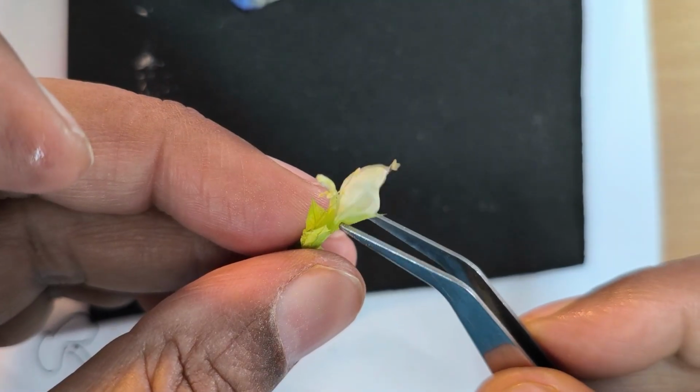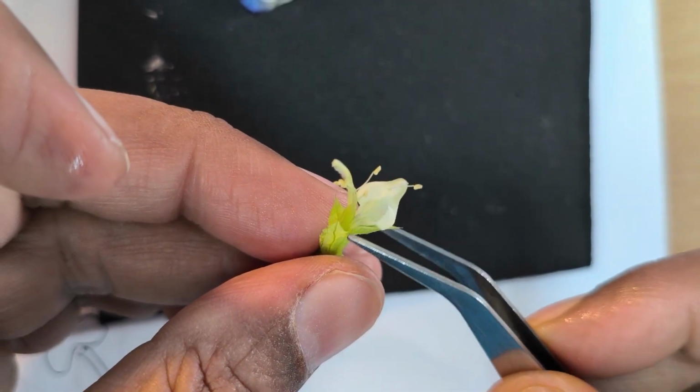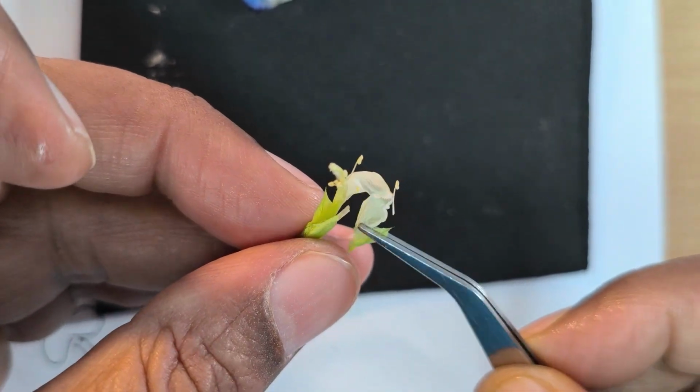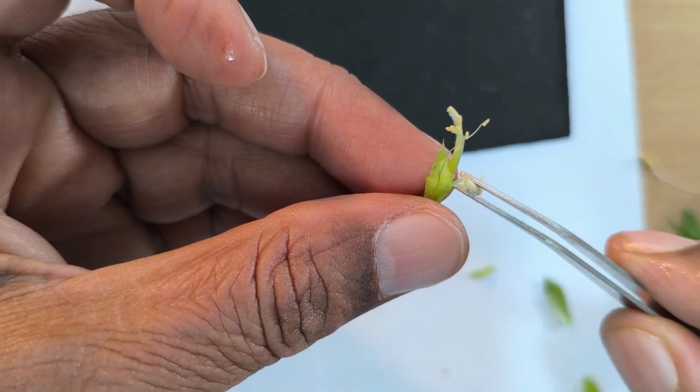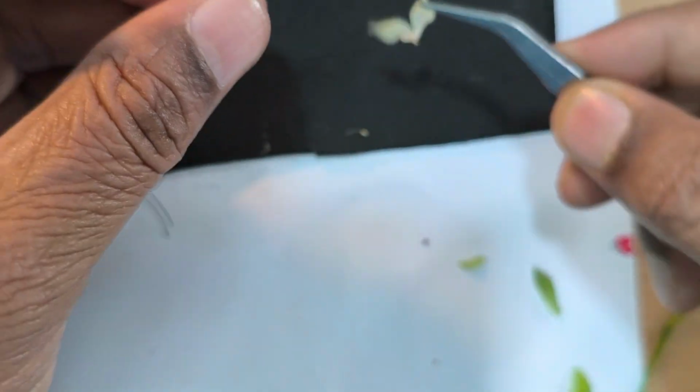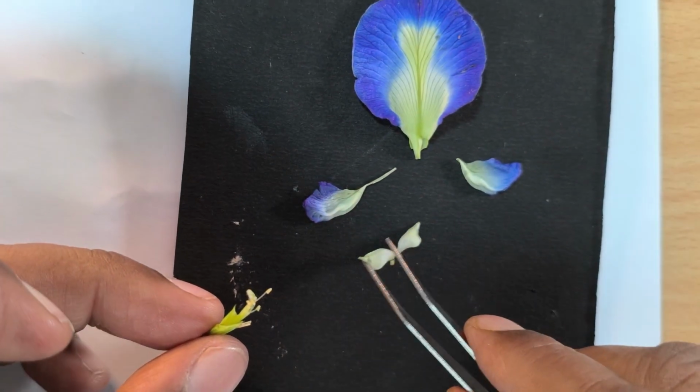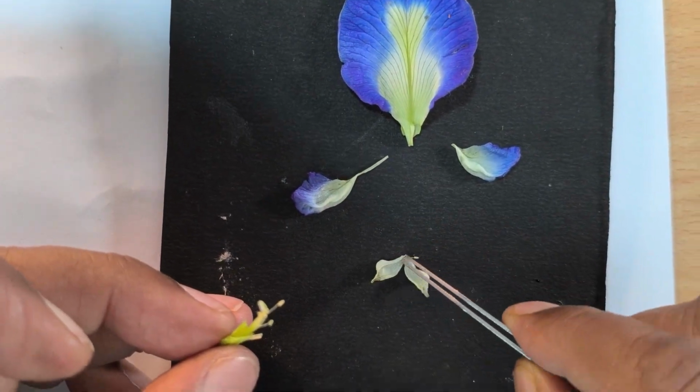So I have to carefully take this out. Yes, it has come nicely. You see, it is so jointed.